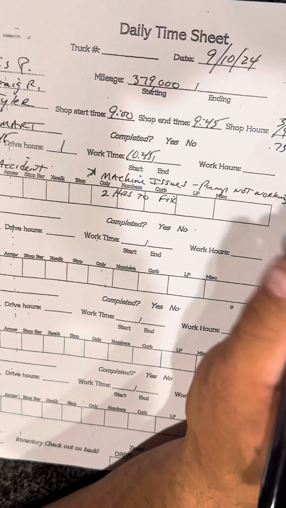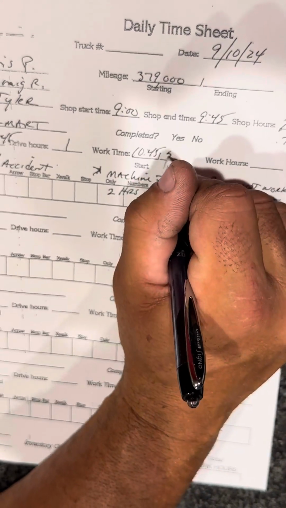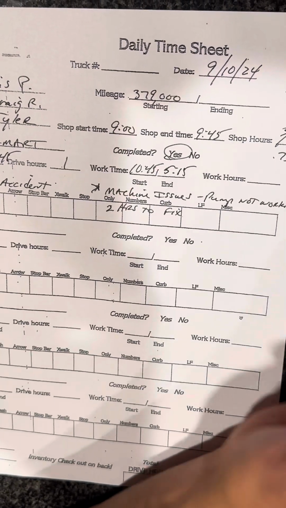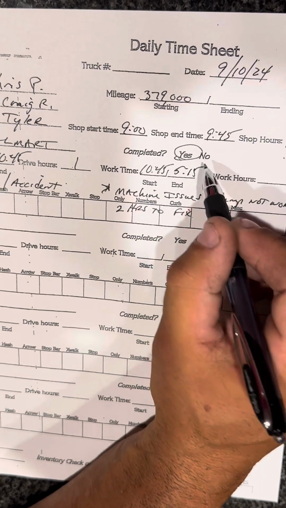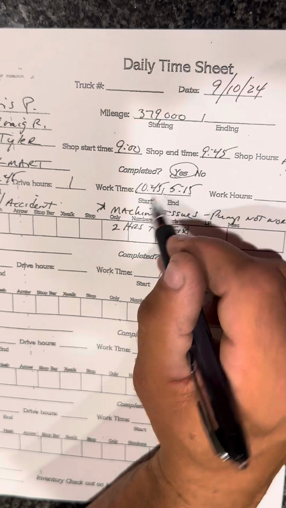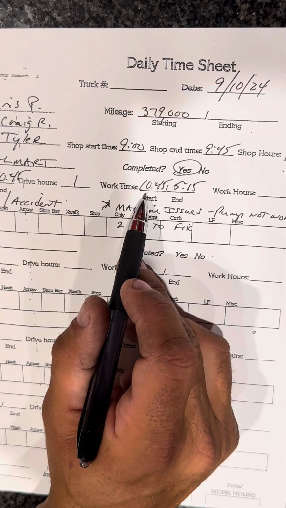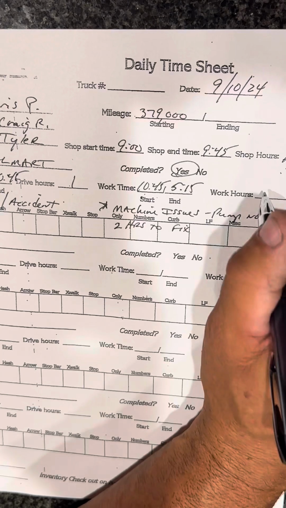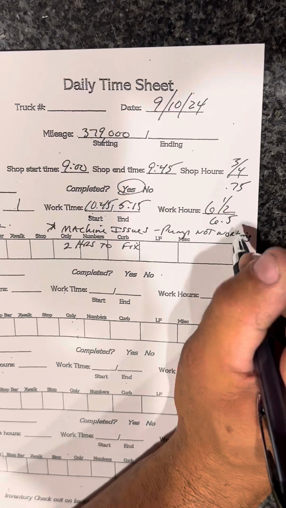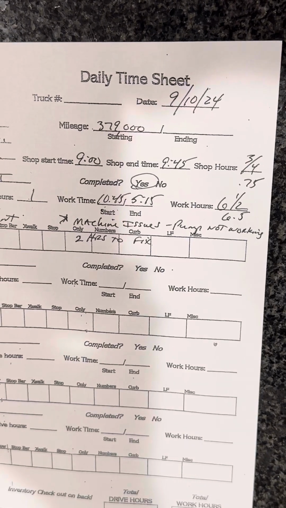So we get done with our job at Walmart, we punch out our time, let's say it's 5:15. The job's been completed for the day. There's nothing to come back. If you have to come back, then you're going to circle no. Then we just do our math on it. So I always go this way to noon, so it's 1:15, and then I add, so we're 6 and a half, or 6.5 for the guys that don't like to use fractions.